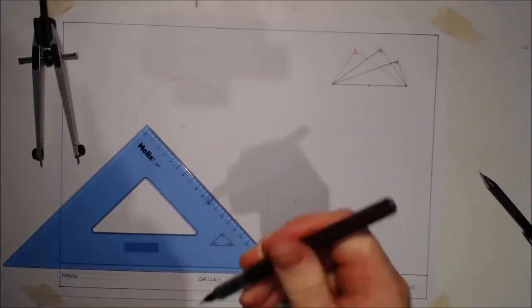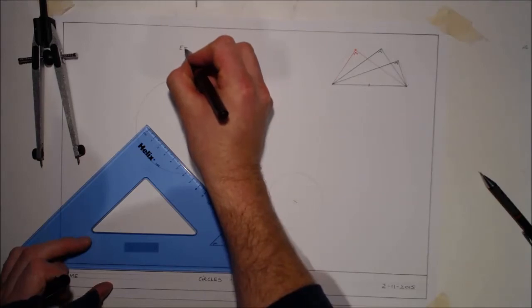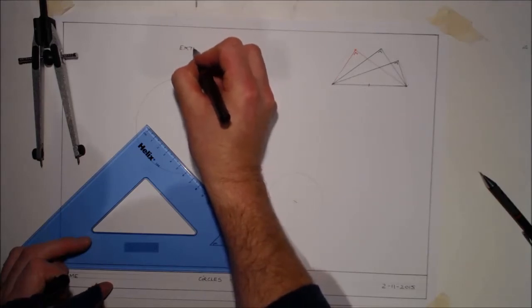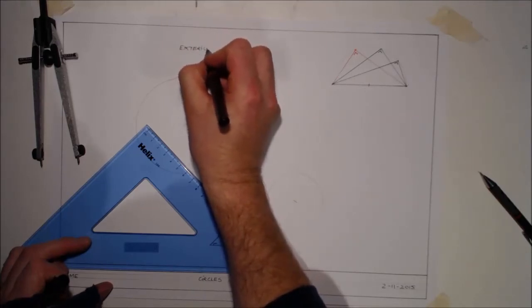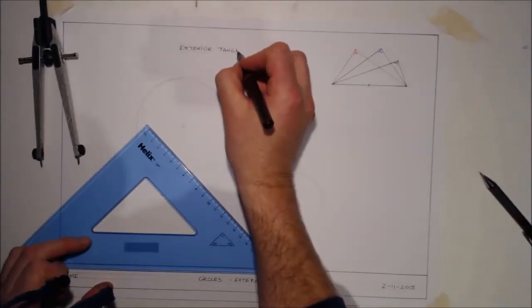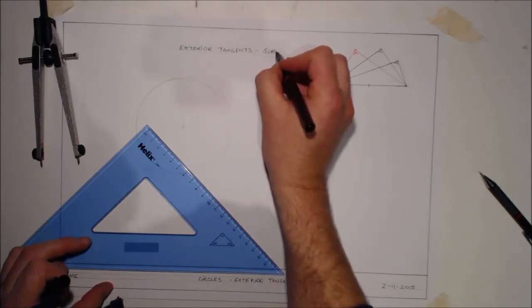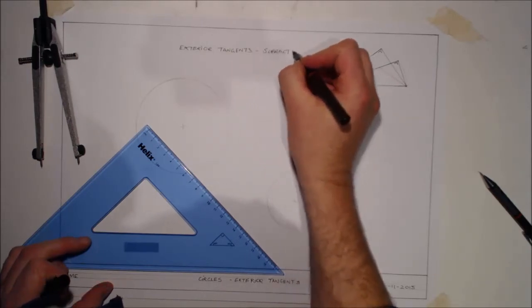So this is an exterior tangent we're drawing. And for exterior tangents, we need to subtract radii.